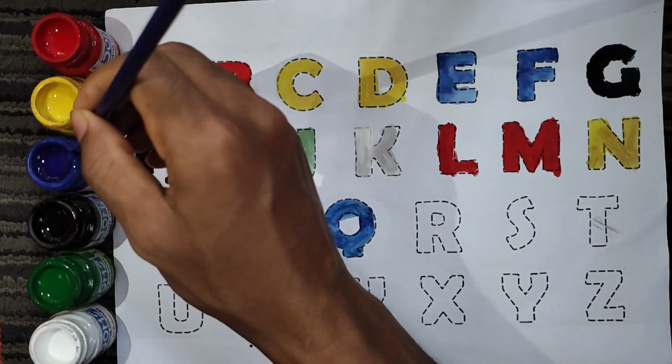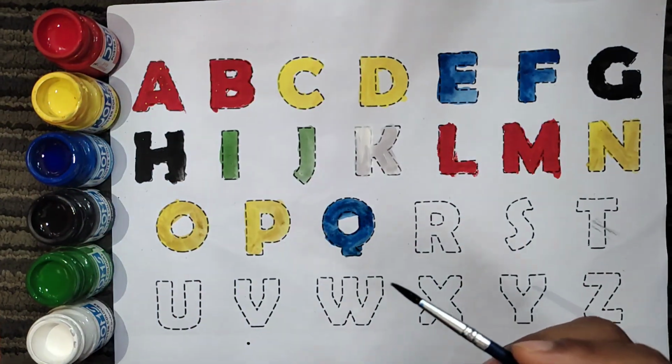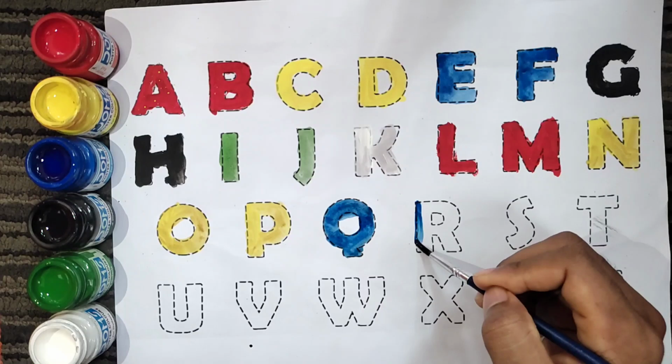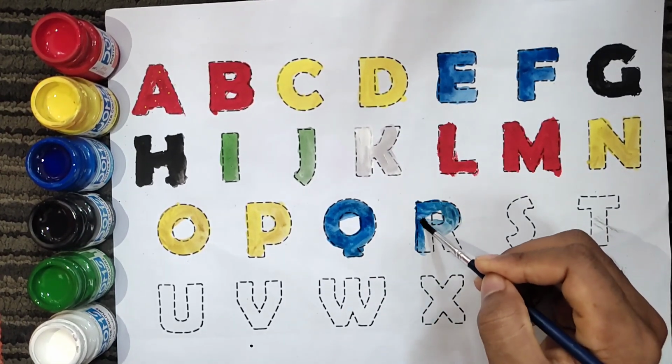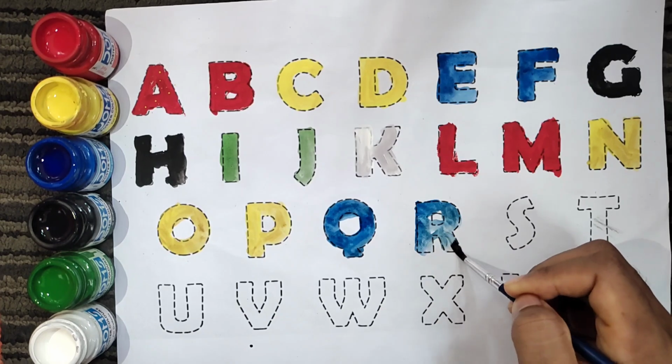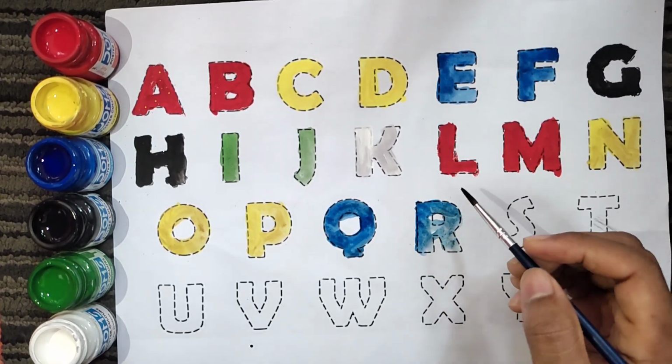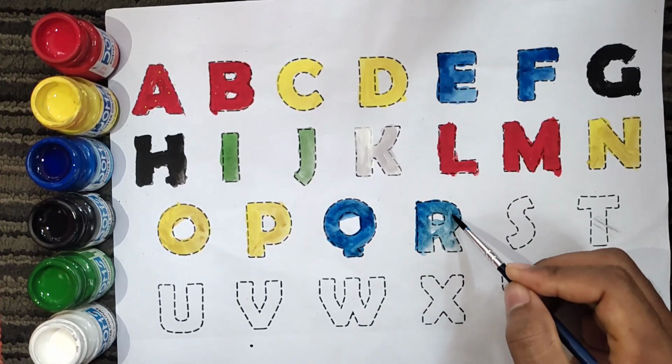Again we are using blue color. Now we are coloring R. The letter R. R for rabbit.